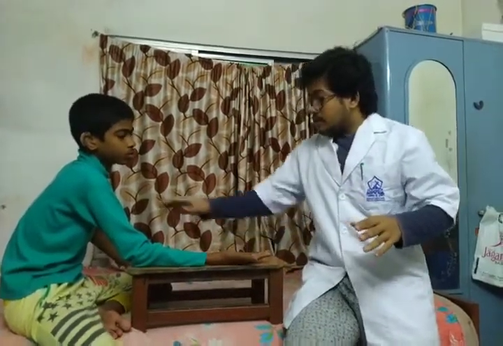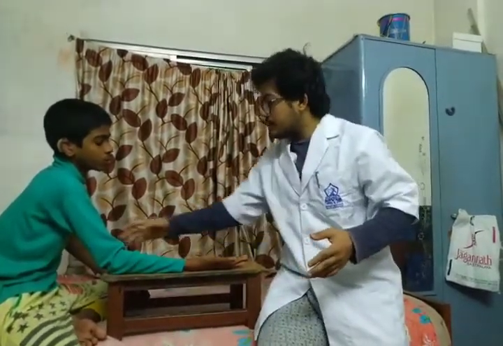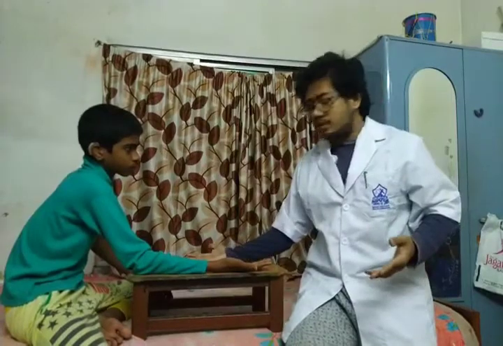This is wrist flexion. So the patient position is half sitting, using the table, 90 degree flexed elbow, and the hand in supination position.